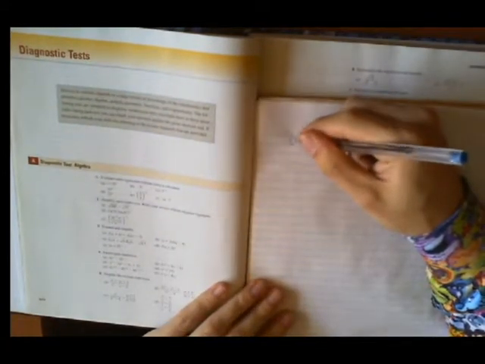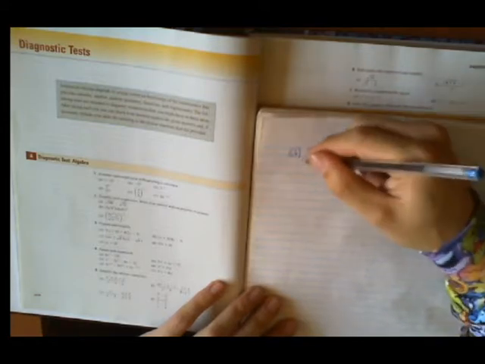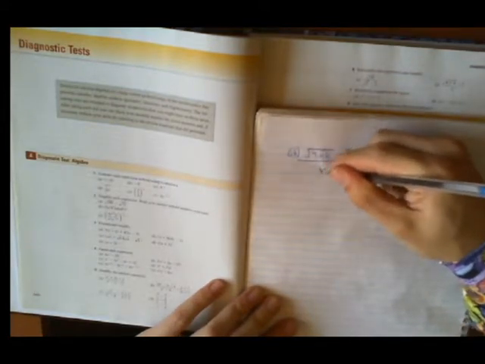6B. So it's root 4 plus h minus 2 divided by h, which is, to rationalize this, you would... I guess you cannot really rationalize the numerator in this case, so it doesn't really make any sense. But I'll see what I can do.